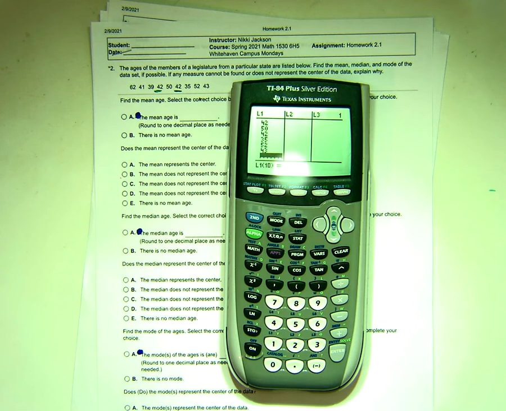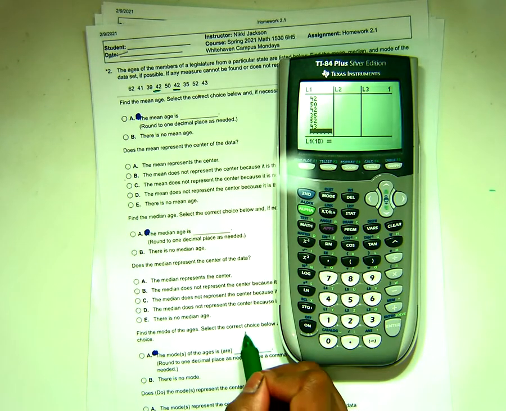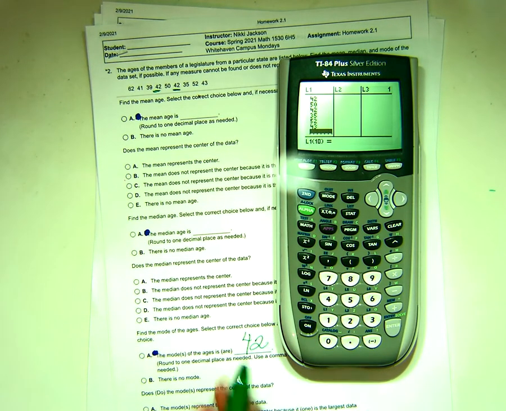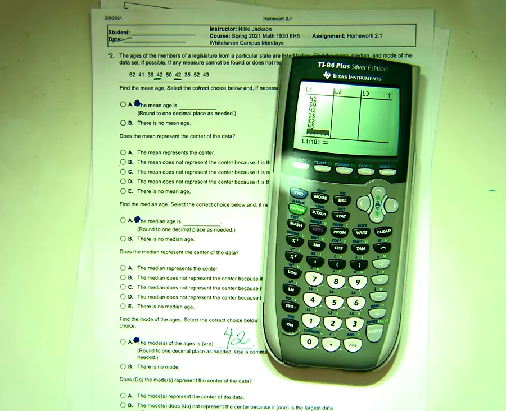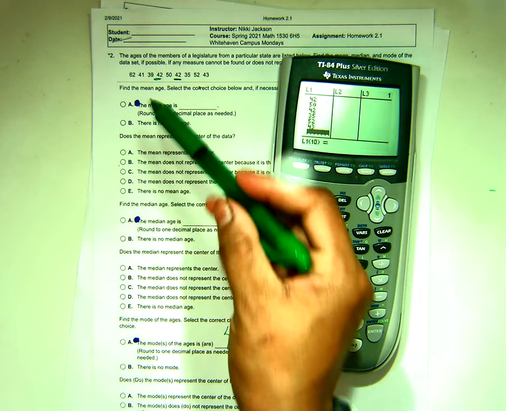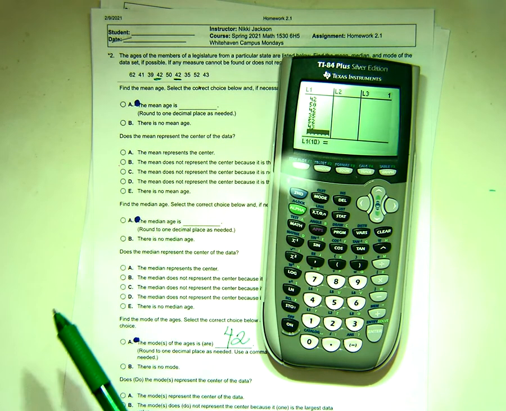Alright, so 42 is going to be our mode. So I'm going to move this out of the way and jump down here and say 42. But now let's figure out how to do a mean and median. If you're doing it by hand, you're going to add all of them up and then divide by 9. If you're finding the median by hand, you put them in order from least to greatest and find the middle number.